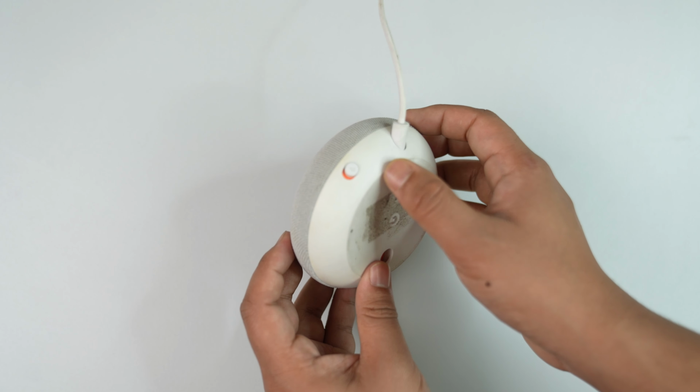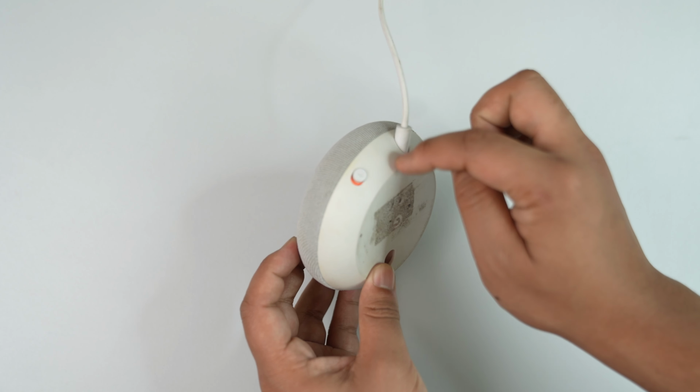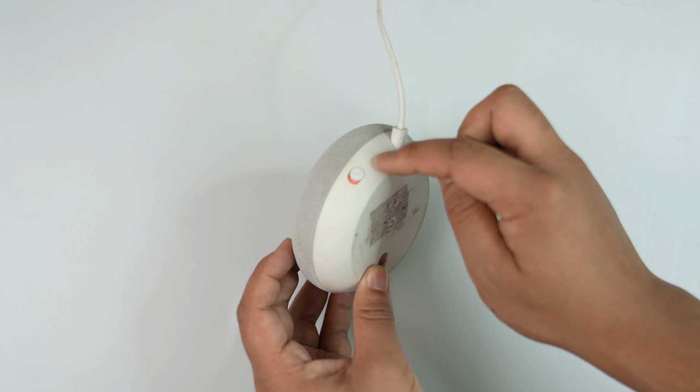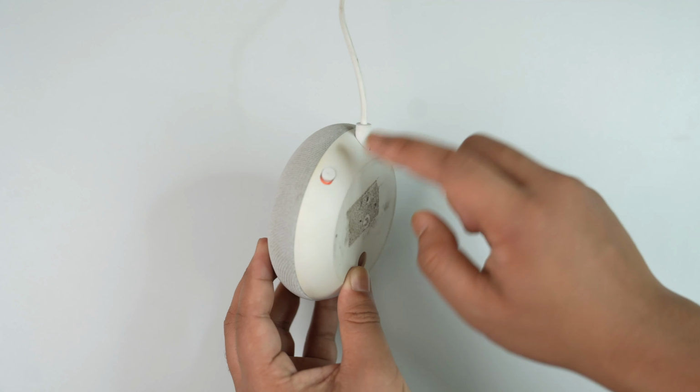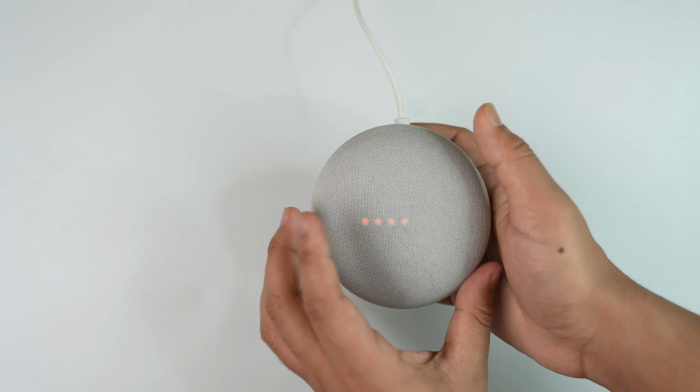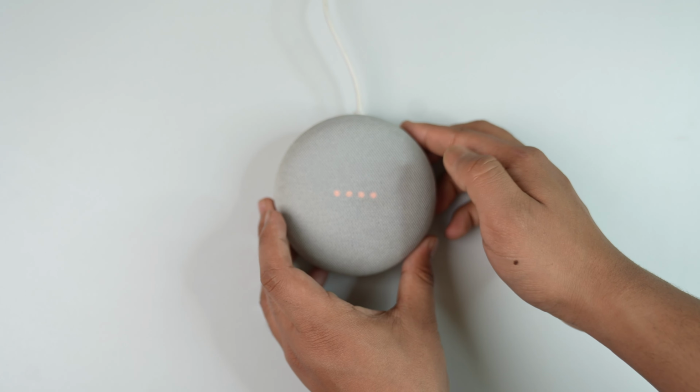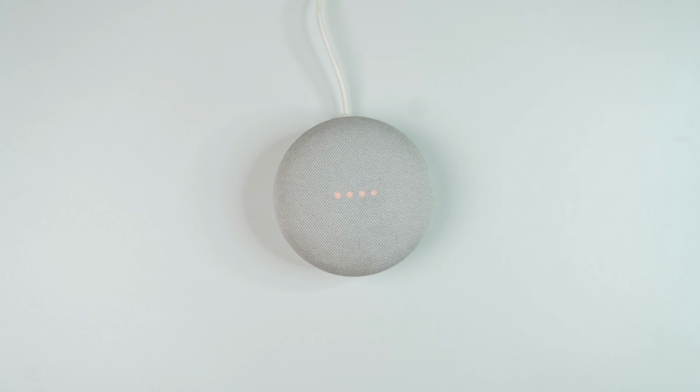Now I'm not sure if it might be audible to you, but it will also say that the mic is on and the mic is off when you flip this switch like this. The mic's off. And this is just a simple way on how we can turn on or turn off the mic on Google Nest Mini.